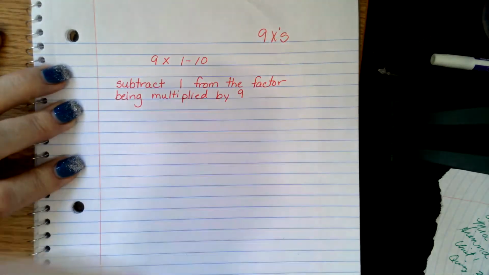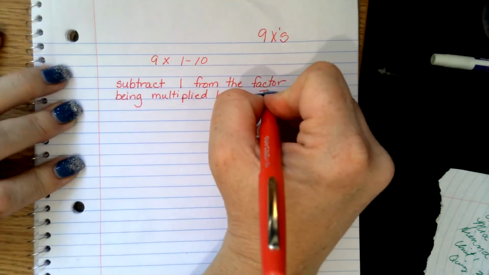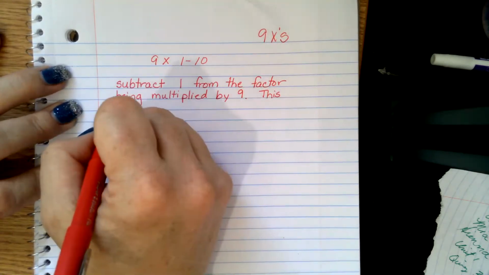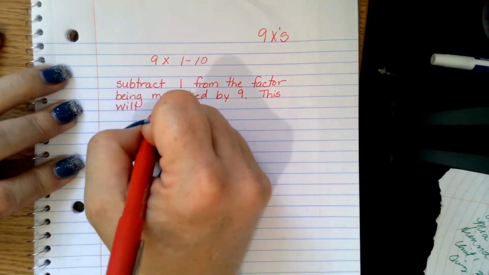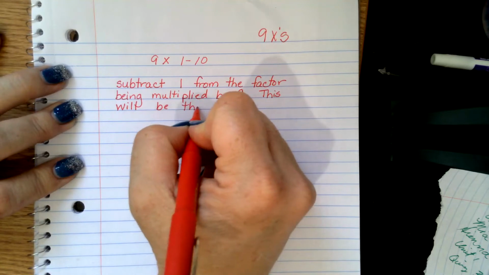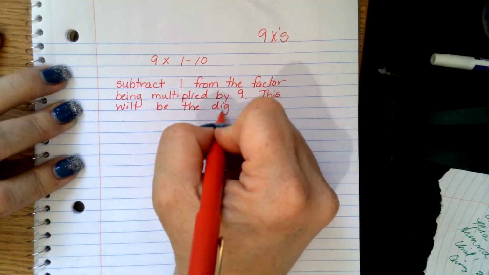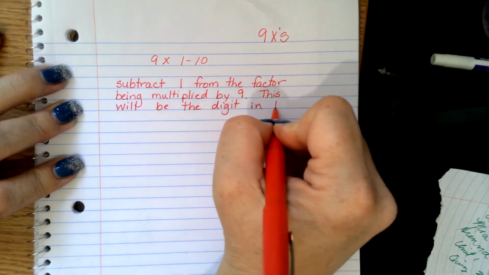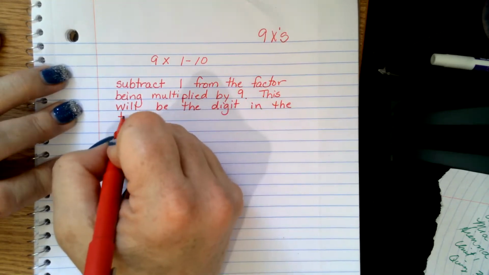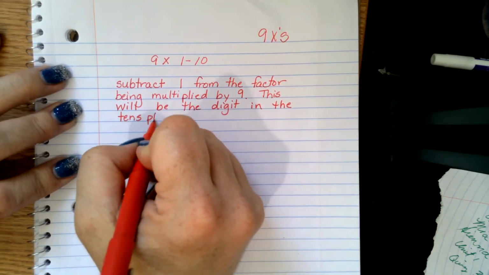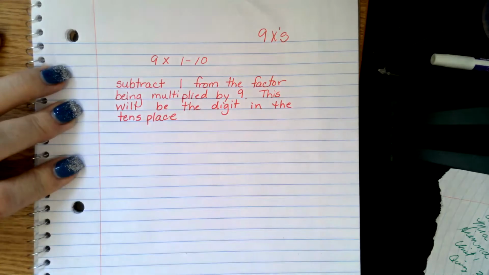This will be the digit in the tens place. Then subtract the digit in the tens place from 9 to find the digit in the ones place.